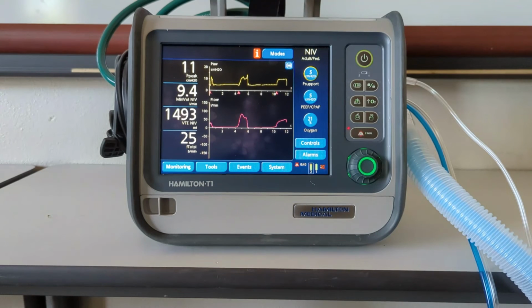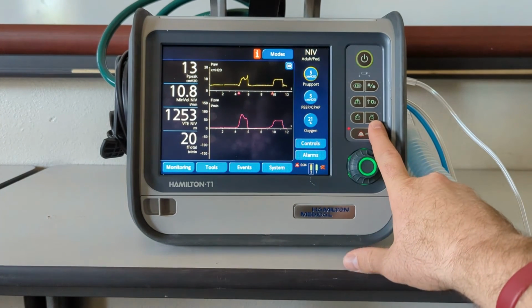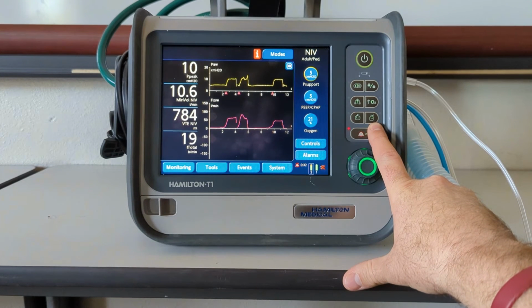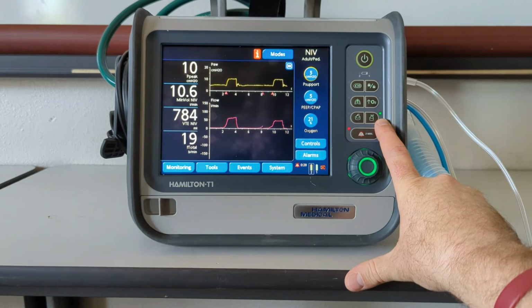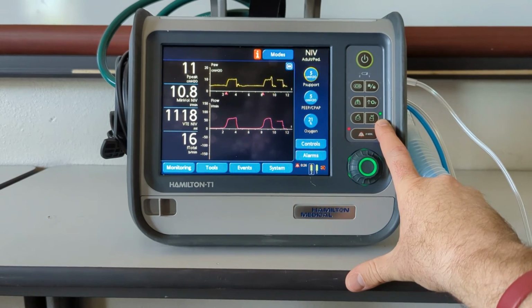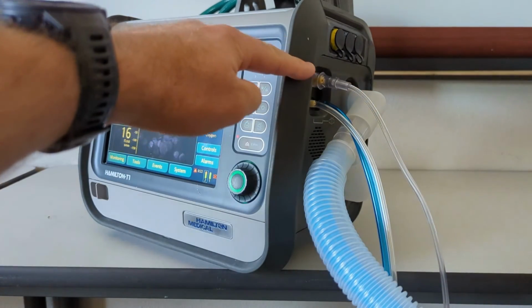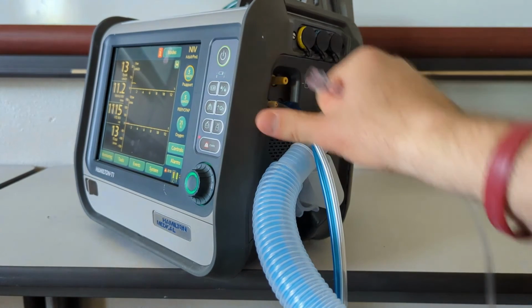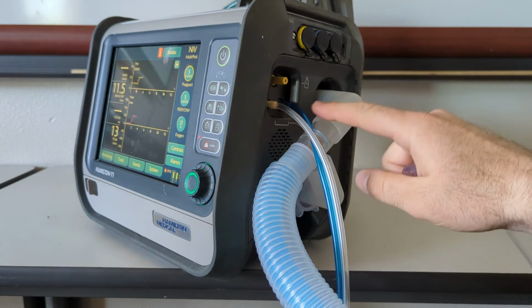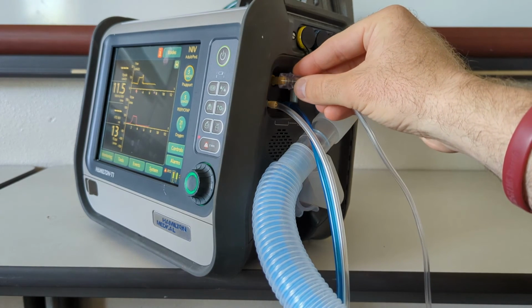To provide inline nebulization, you must use the Hamilton inline neb function. This button in the bottom right is a nebulizer. When you push it, you'll get a green light, meaning that it's going to provide nebulization only during the inhalation phase. The top left port here is the nebulizer port. It's larger and yellow, when compared to the flow sensor ports. Your nebulizer only connects to this port.